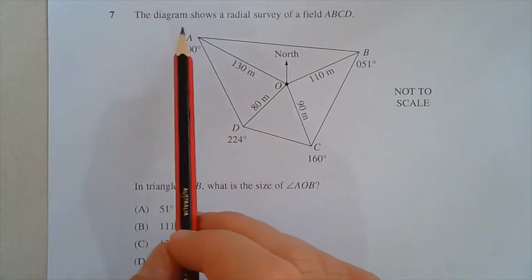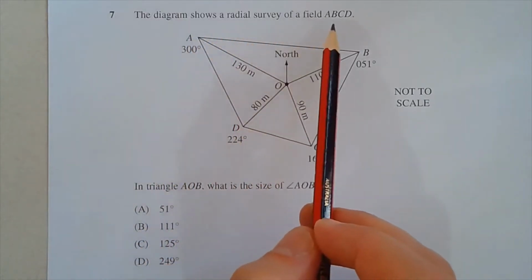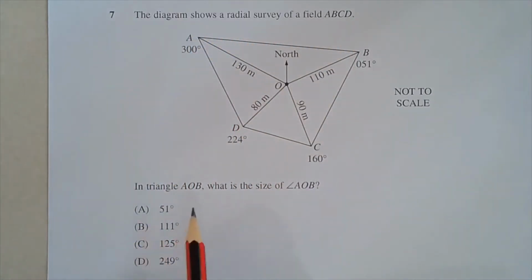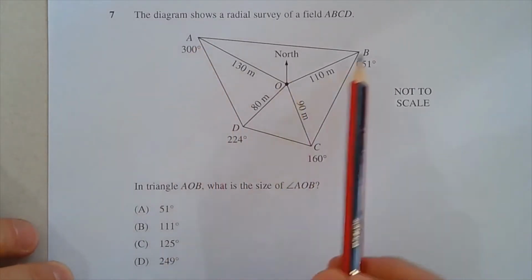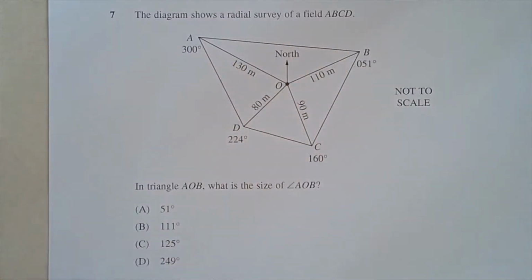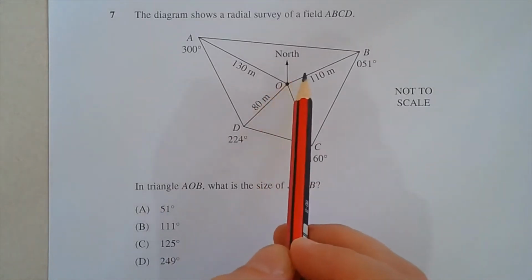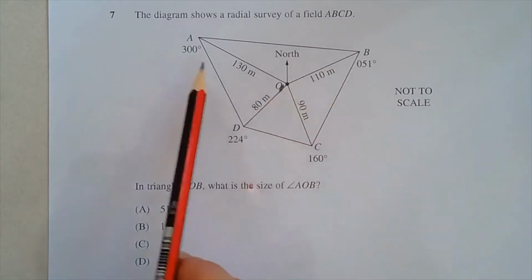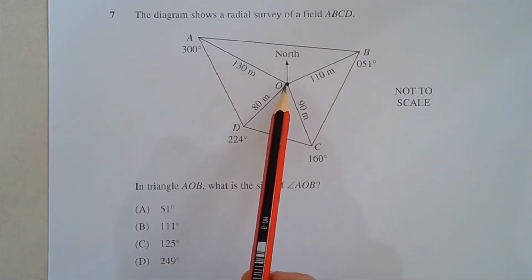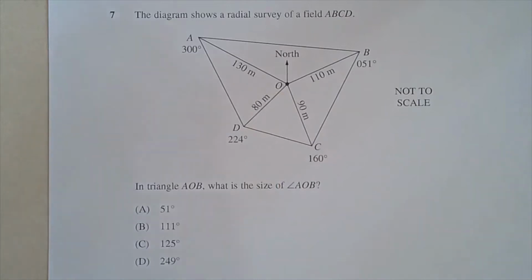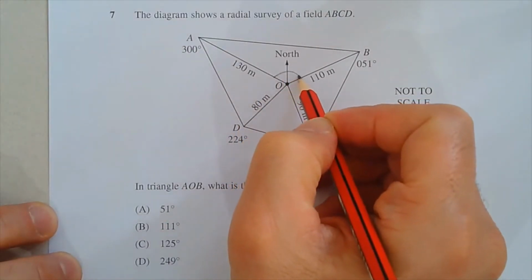Question 7. The diagram shows a radial survey of a field ABCD. In triangle AOB, what is the size of angle AOB? So first step, let's locate triangle AOB. So there's AOB, so it's this north-facing triangle. Angle AOB is this angle here. This is where ray OA and OB come together at the vertex. So the angle we want is this angle here.